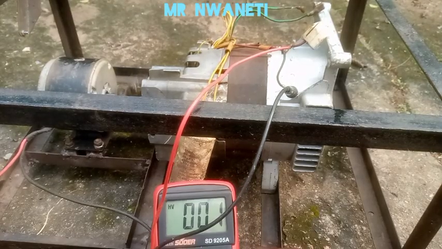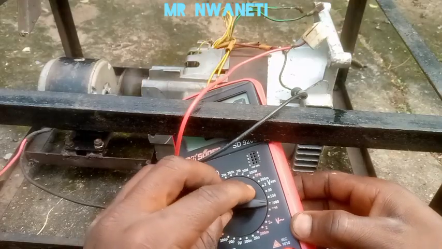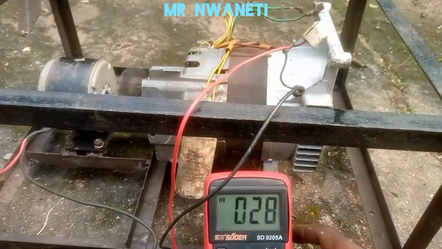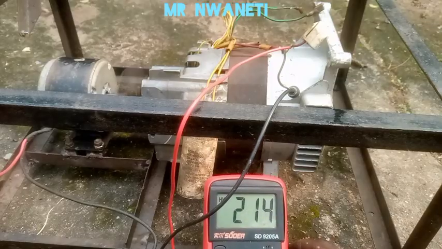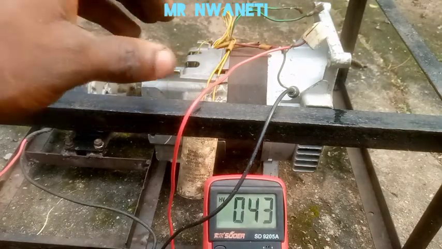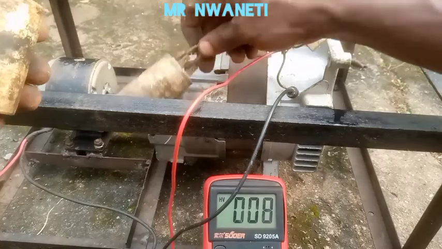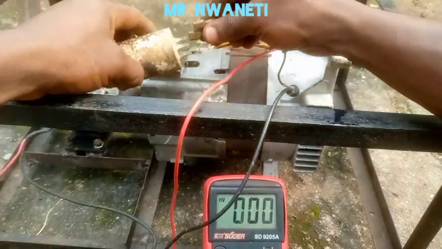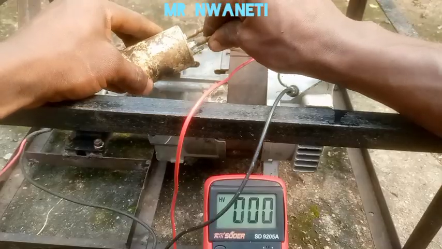Sorry, the meter is reading DC. So let me put it on AC. Okay, the same voltage. So now let me change to this bigger capacitor. Let me remove this 20 UF. This one is 24 UF. Let me put this one, 24 UF.